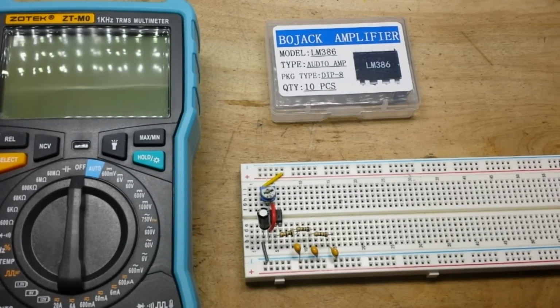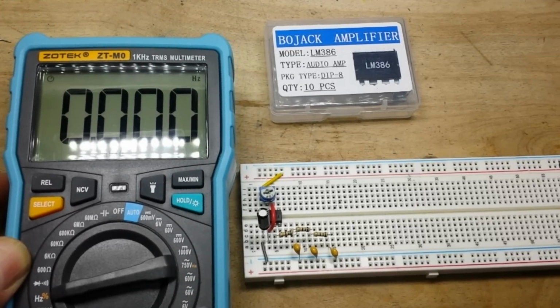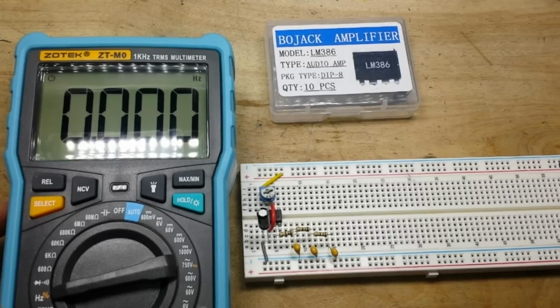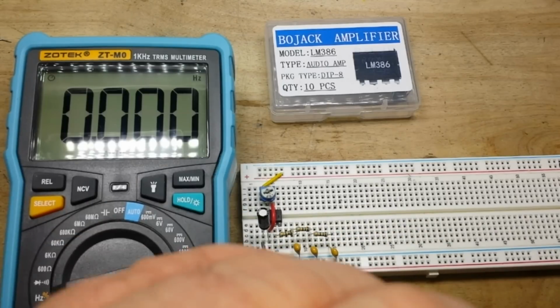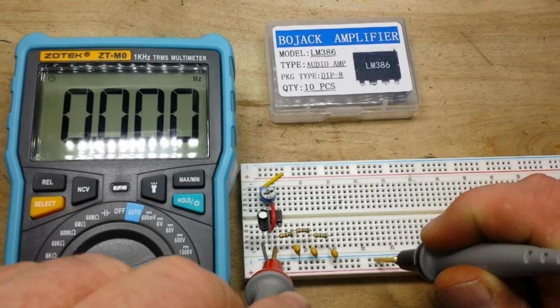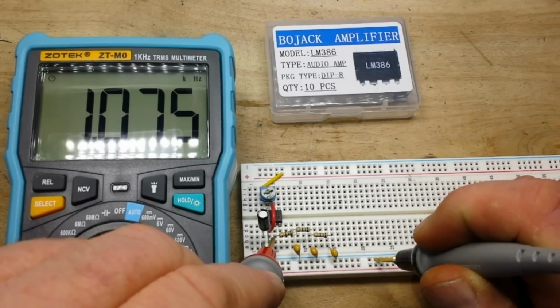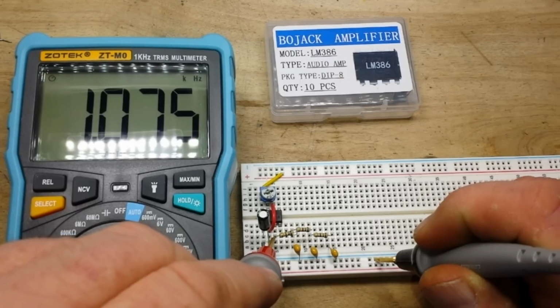No, we're not going to look at it on the scope, because you know what? Very few people actually have scopes, and I want everybody to know that they can do these kinds of projects and experiments at home. You don't have to have a scope. There's other ways. So we're going to use this cheap Zotek ZT-M0 auto manual meter in frequency mode. And if we put it on pin 3, you see we get 1.075 kilohertz. Close enough to 1 kilohertz for government work.